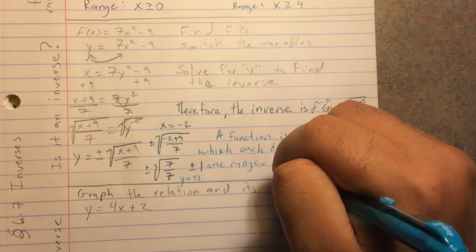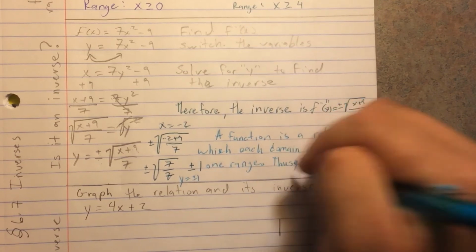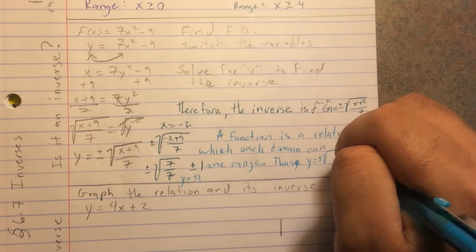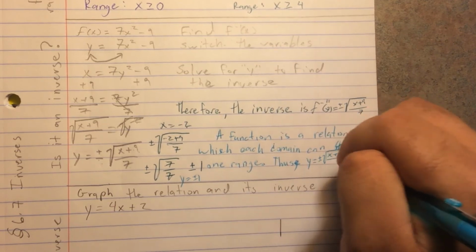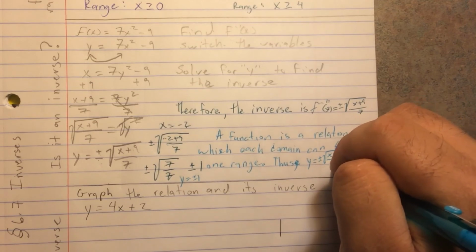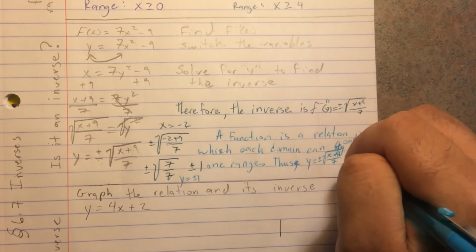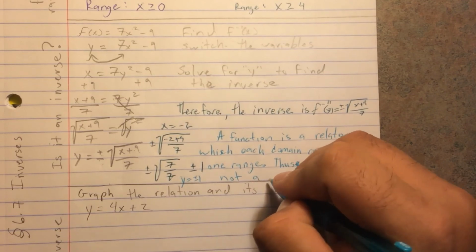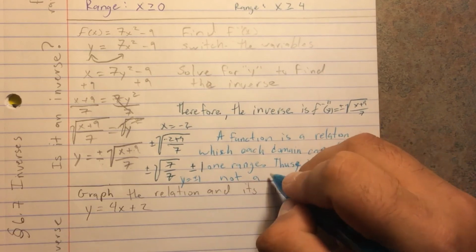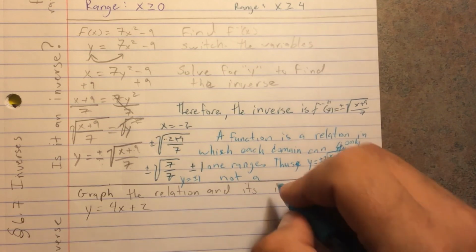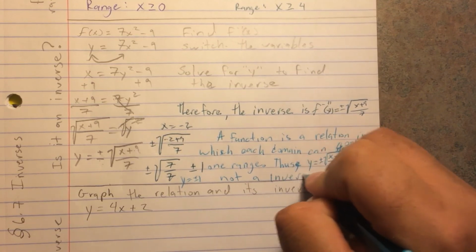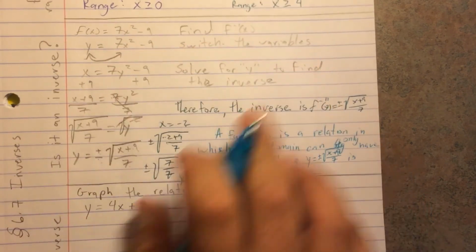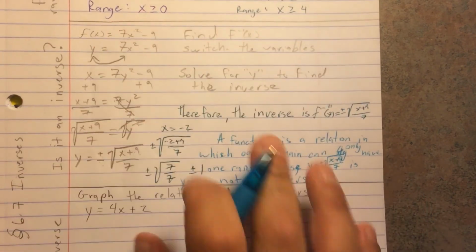So thus, y equals plus or minus the square root of x plus 9 over 7 is not a function. Well, let's just say it's not an inverse. It's not a function either, but it cannot be an inverse, because that's what we're looking for, right? It's also not a function, but it's also not an inverse.